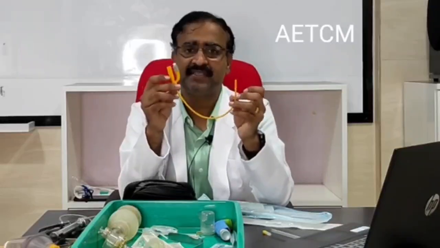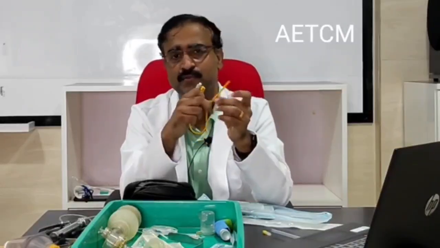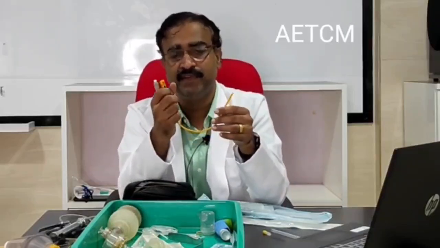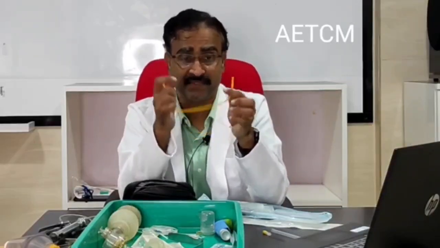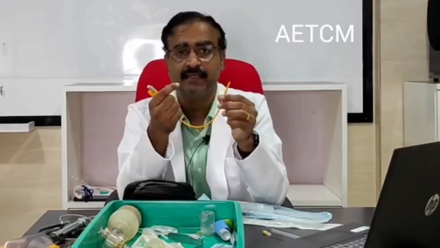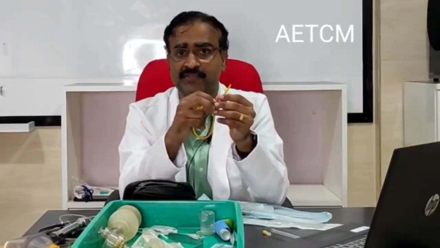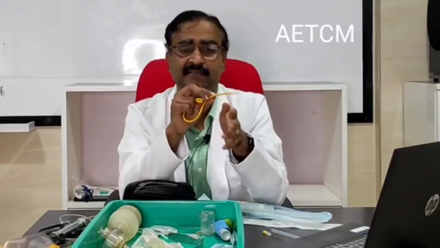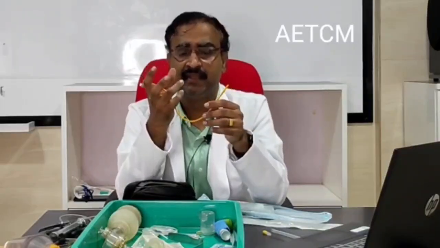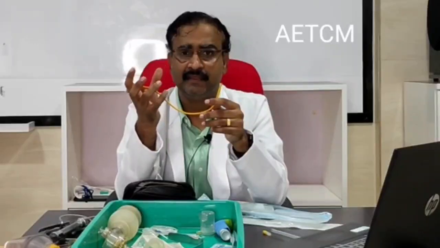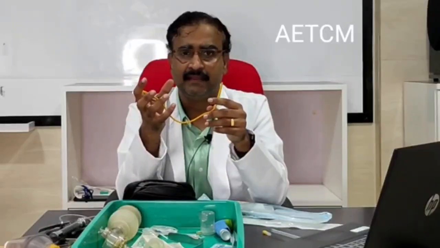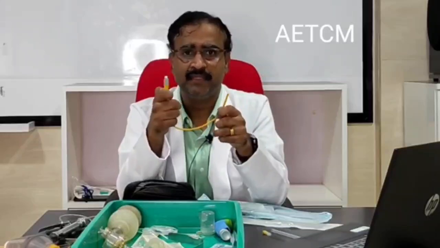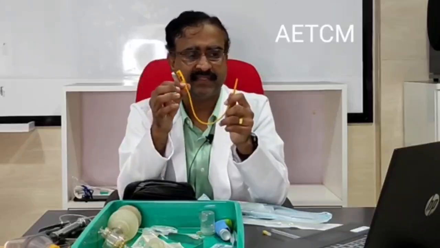The advantage of this is it is self-retaining. This tube won't come out. For example, like I told you a while ago, if you use an infant feeding tube in a smaller baby, because this is not available, there's a big chance that this tube may actually come out because it doesn't have any system of retaining itself within the urinary bladder. Okay, so this is about the Foley's catheter.